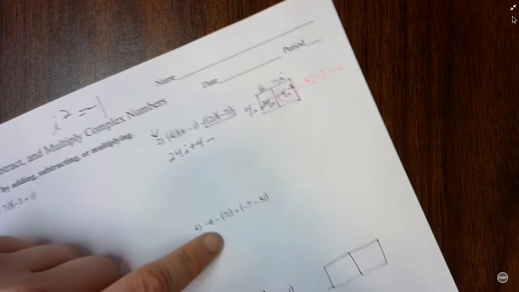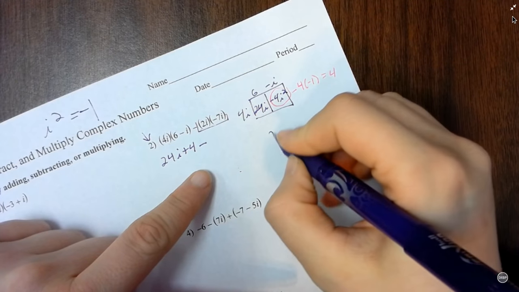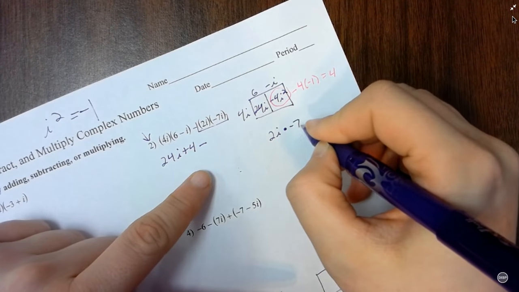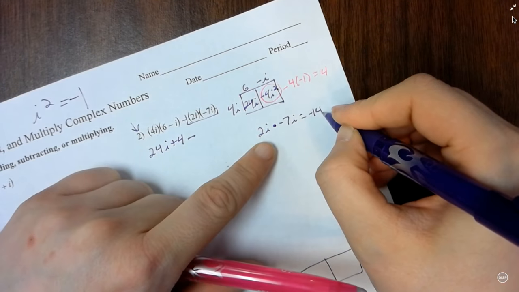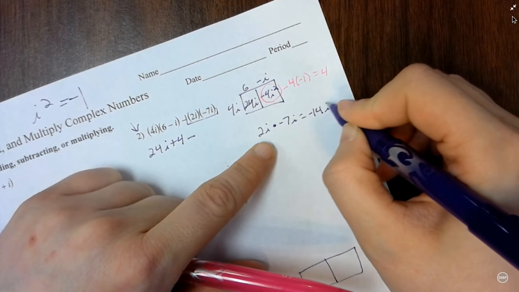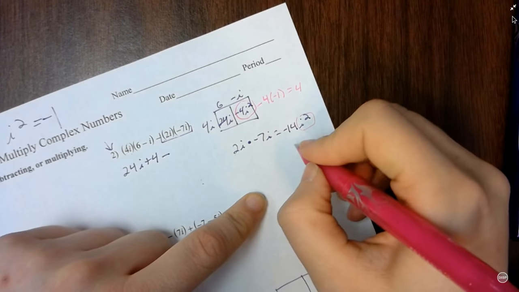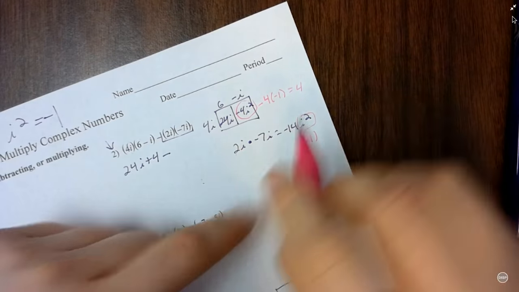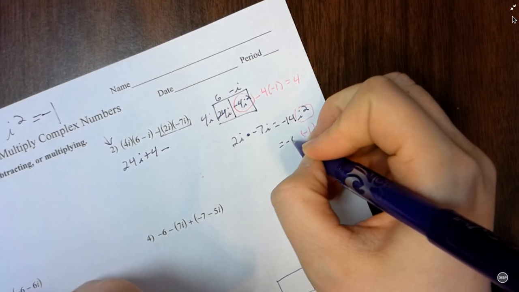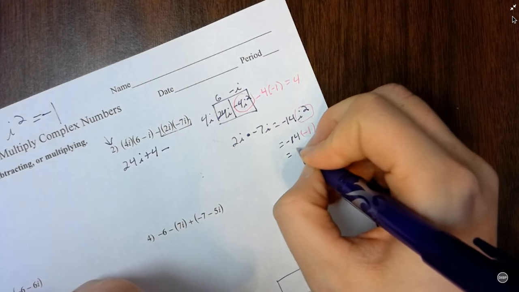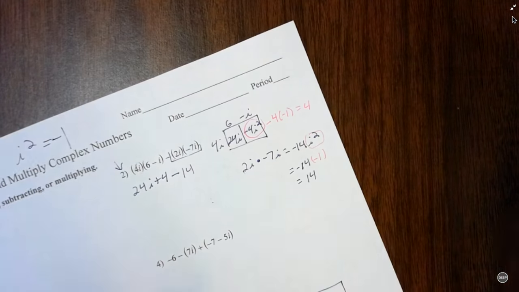So let's see what that part is. 2i times -7i. So 2 times -7 is -14. i times i is i squared. Remember what i squared is: -1. So I have -14 times -1, which is +14. So just put +14 here.